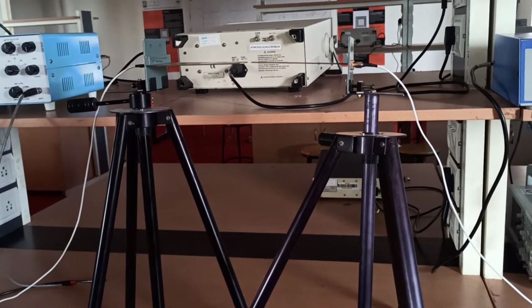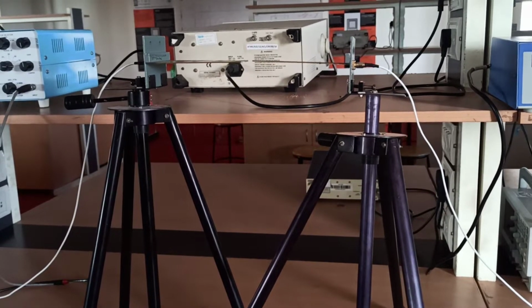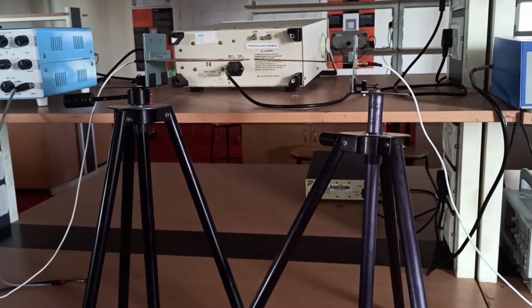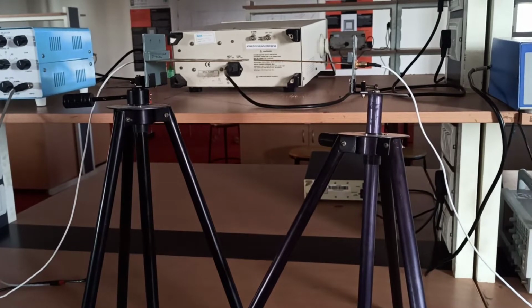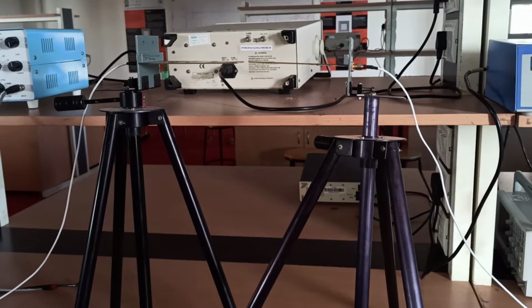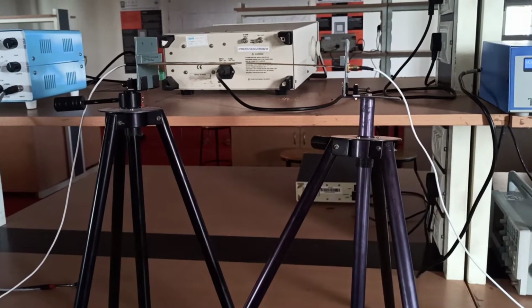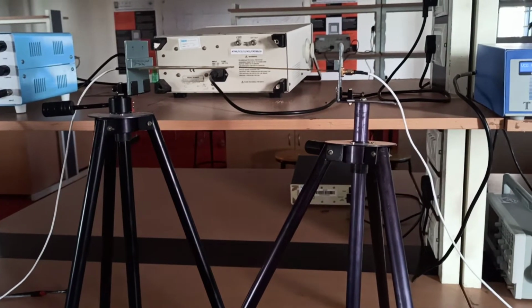Here we'll be using two types of antennas. One is the Yagi antenna and another one is the dipole antenna. So first let us know what is the antenna. The printed dipole is a planar version of the conventional dipole, as well as the Yagi antenna.